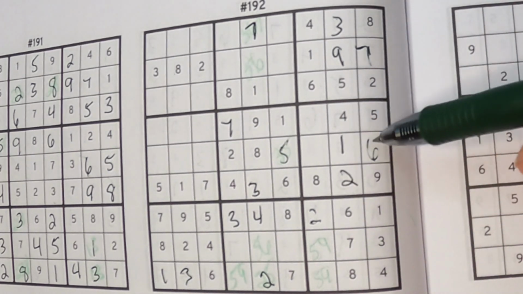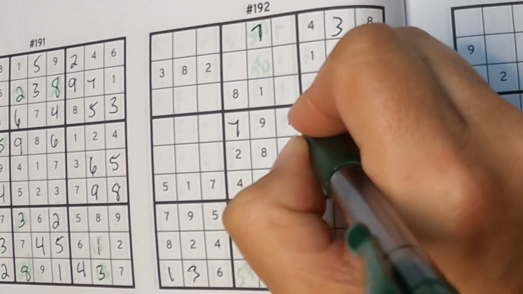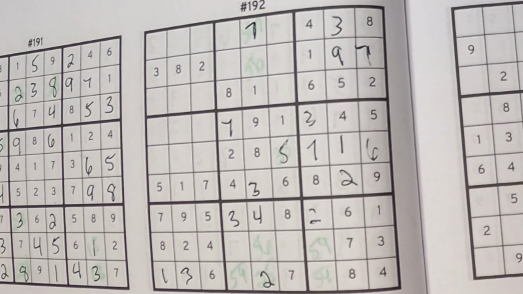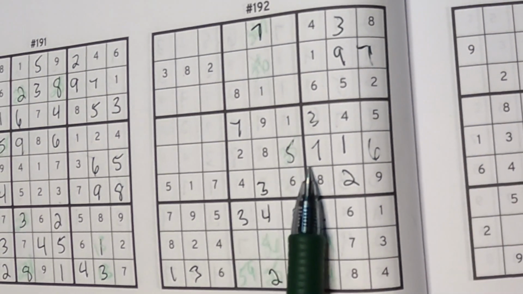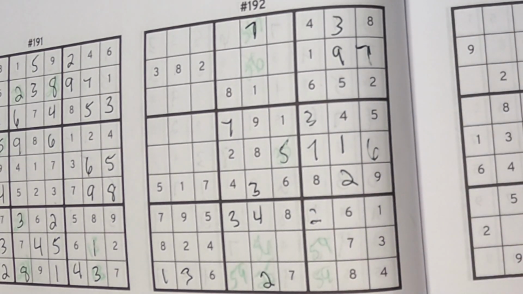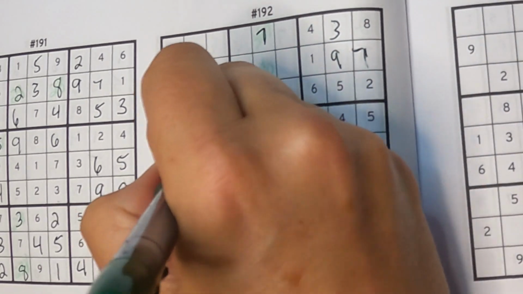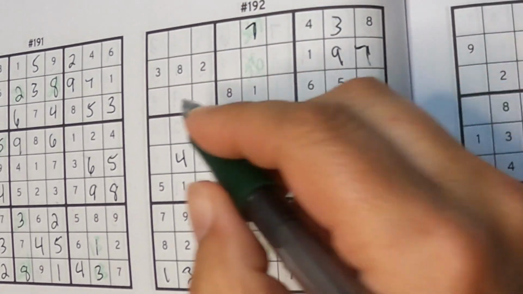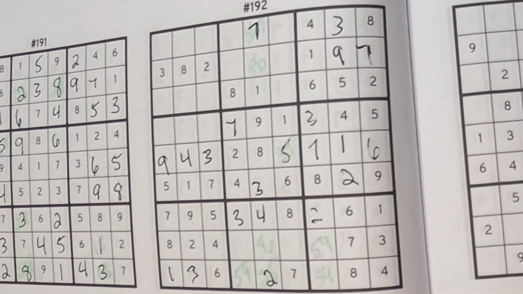For this box, we're missing 3 and 7. We've got a 7 here, so 3, 7. For this row now, we're missing 3, 4, and 9. We've got 3 and 9 here, so this is our 4. 3 here, so 9, 3.